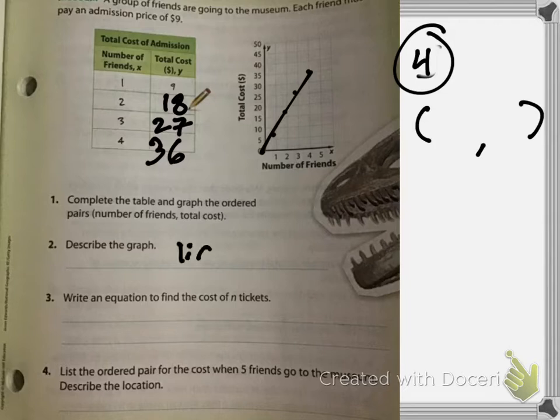Describe the graph. Line. So, write an equation to find the cost of n tickets. Who has an equation? I want to see. Daniel, what's your equation? N equals 9n. Perfect. The reason we're using that word n here is because it's the cost of n tickets, and we don't know how many tickets we're going to buy. Each ticket is $9, so we multiply it by 9. We buy 10 tickets. It costs us $90. If I plugged in 10 for n, I would get $90.